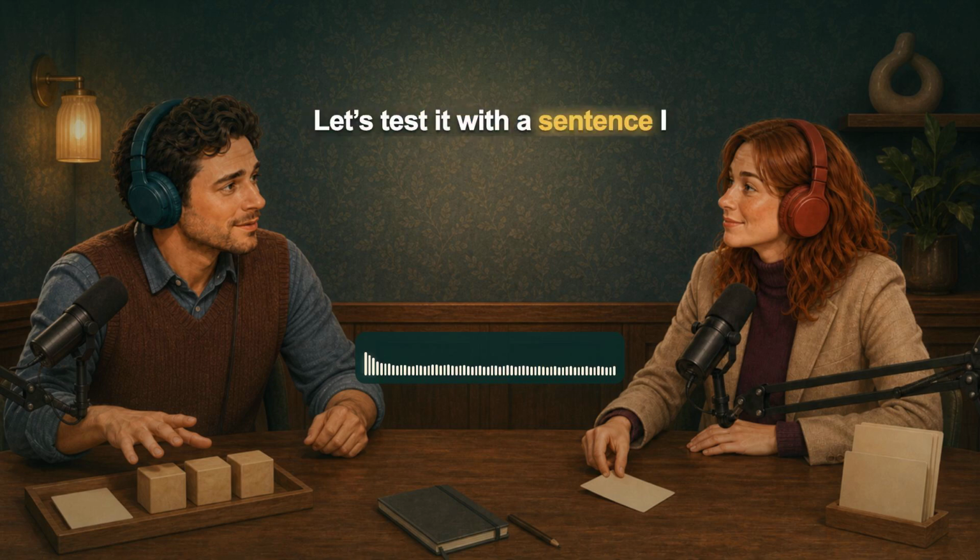Let's test it with a sentence I hear a lot. She always forgets her keys. It has all the right words, but it hurts a little. It hurts because it has two different verb shapes fighting each other. We can say, "she always forgets her keys," or "she is always forgetting her keys." And those mean slightly different things again, right?